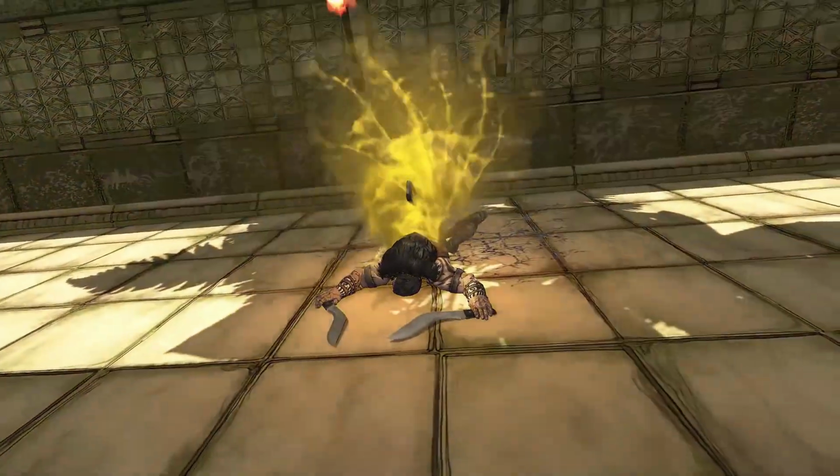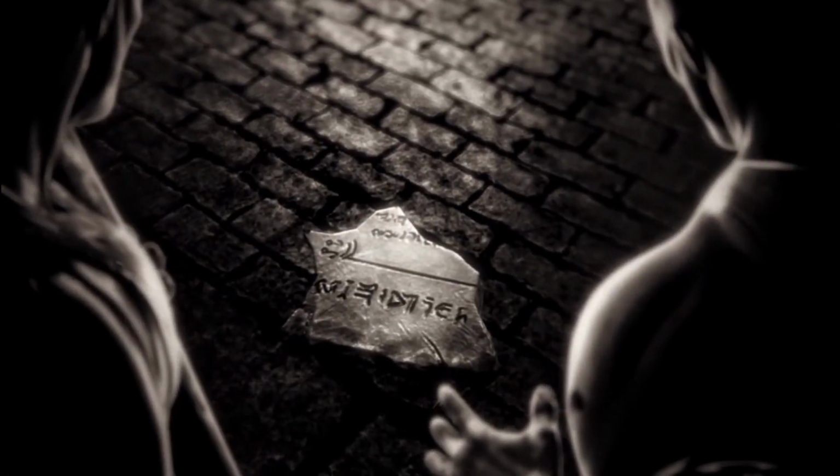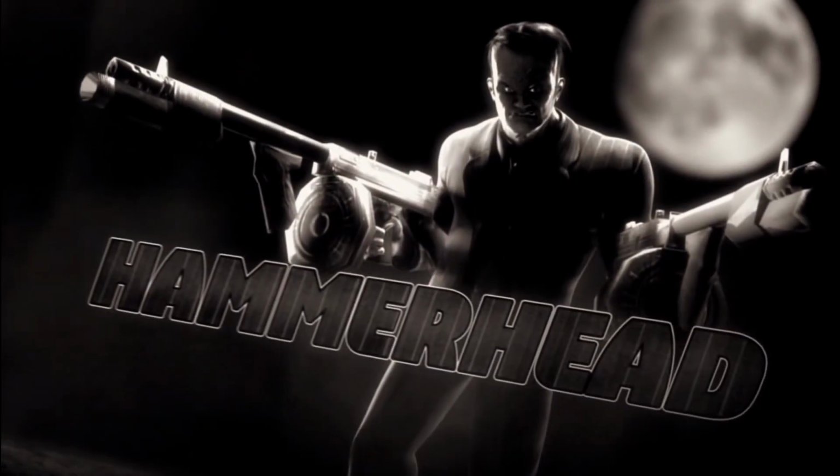In the Noir universe, Noir Spidey discovers that a fragment is being delivered to Norman Osborn by Hammerhead and his thugs. Oh, you're gonna lose your cool, all right.